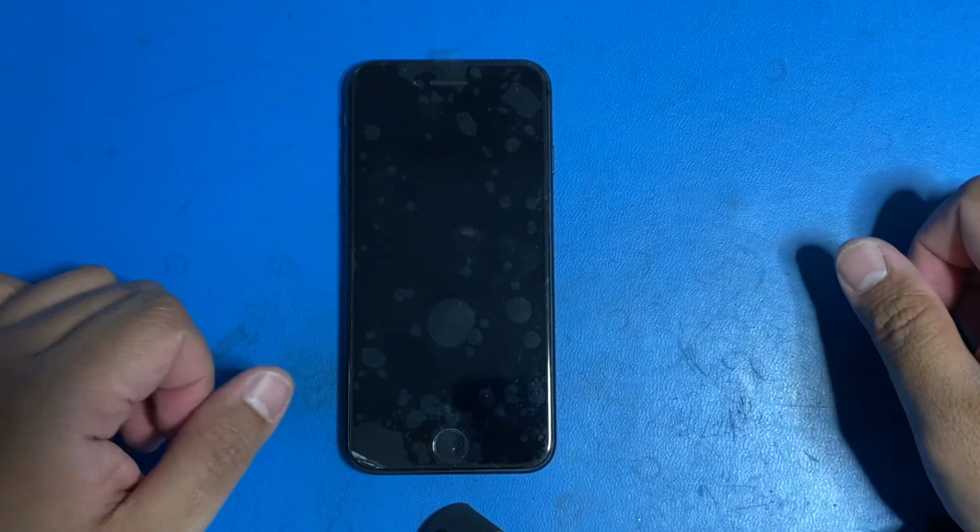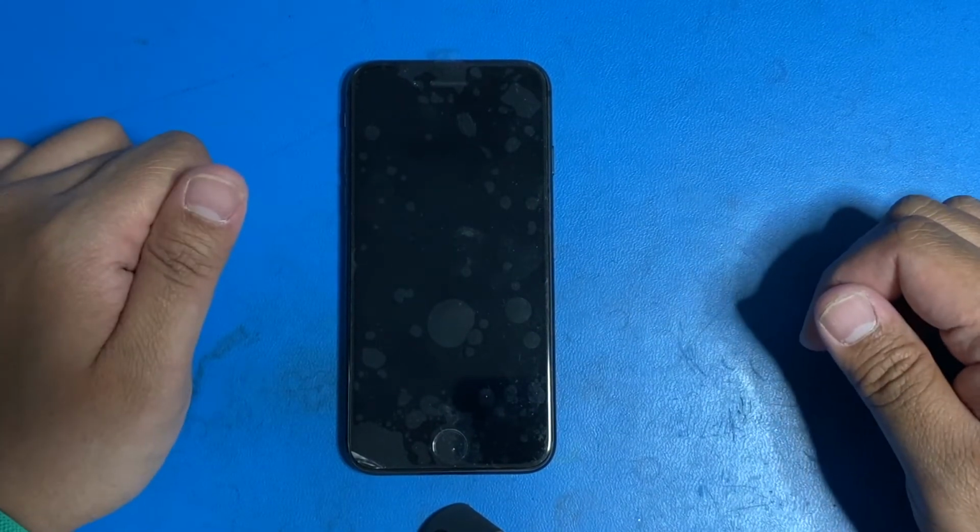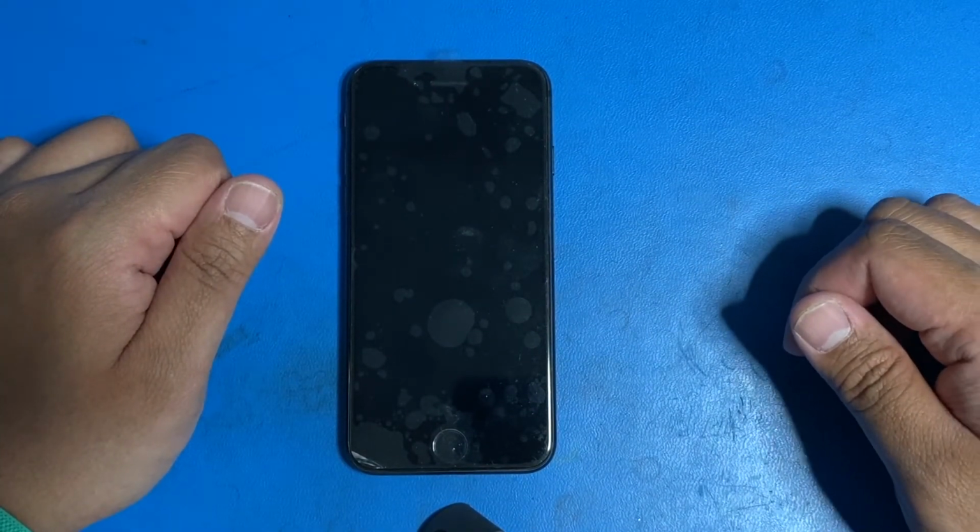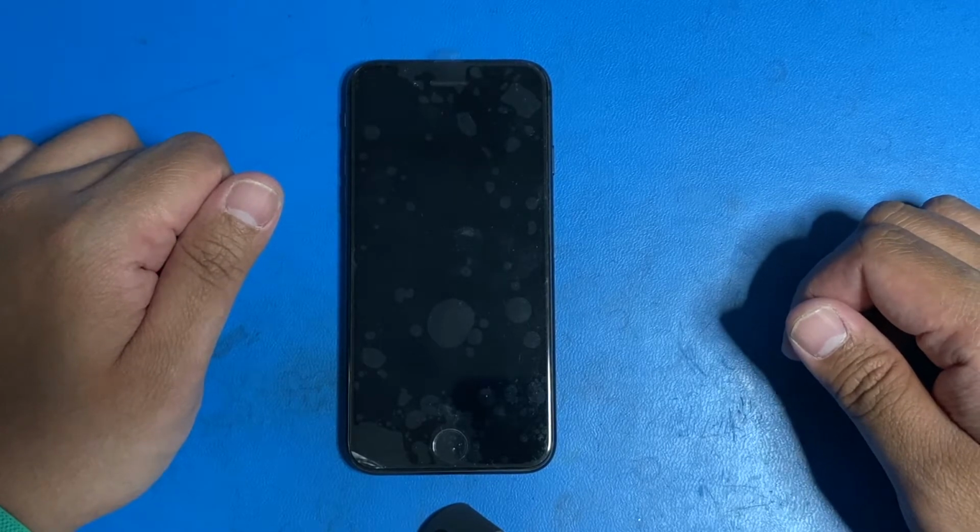Again, we're back for another troubleshooting Thursday. And today we are going to do a restore from an iCloud backup.